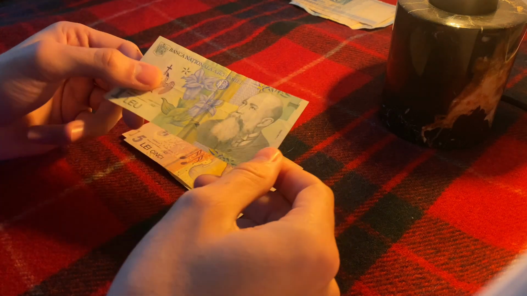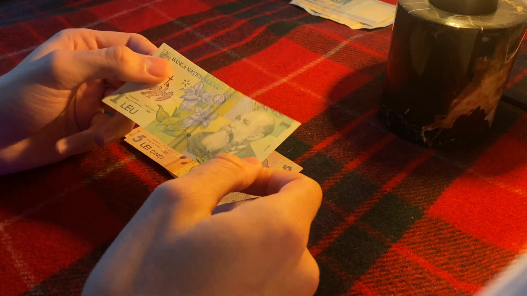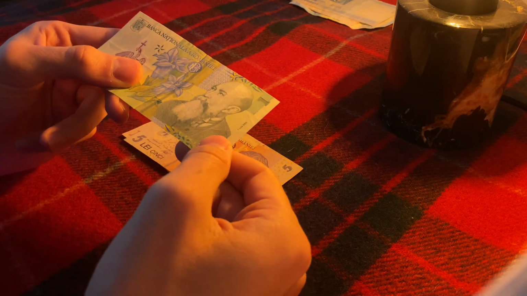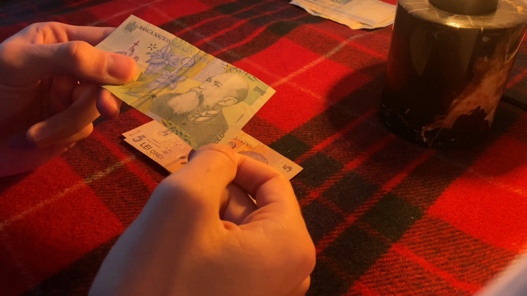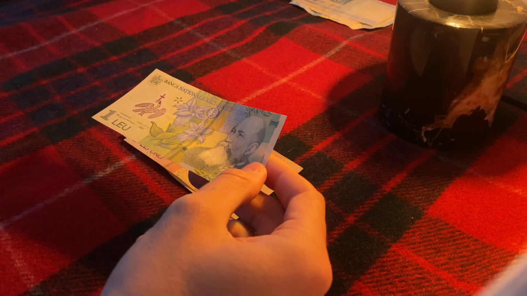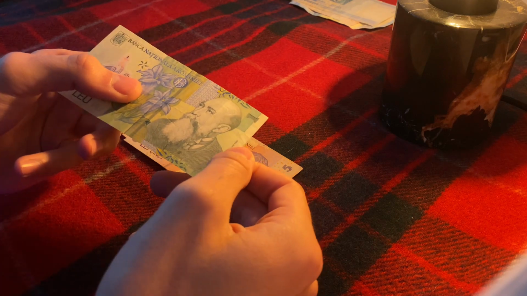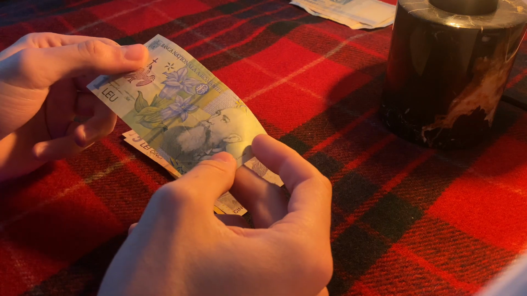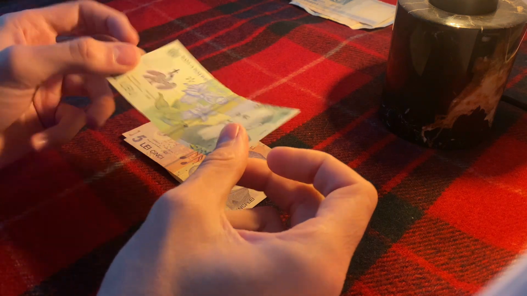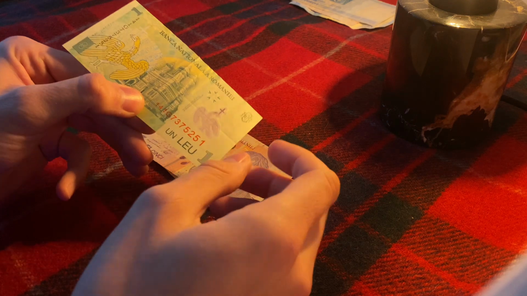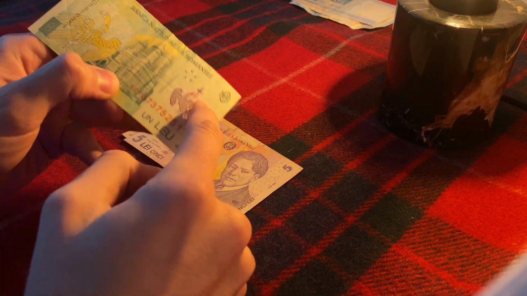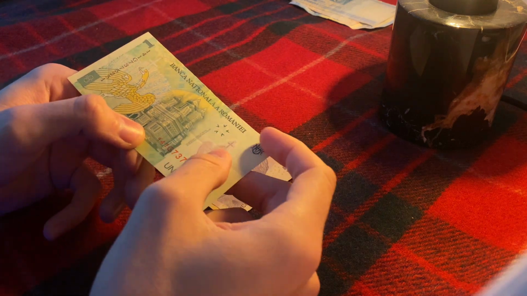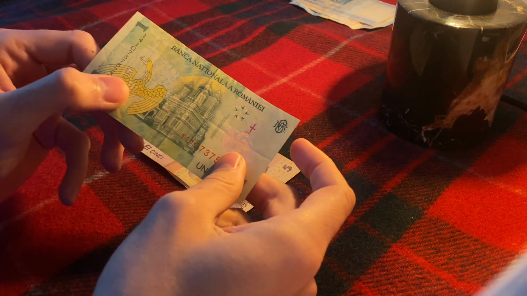And if we begin with this 1 Leu bill, you can see in the front Nicolae Iorga, who was a Prime Minister of Romania at the turn of the 19th to the 20th century. In the back you can see some heraldic motifs and the Cathedral Church of Curtea de Argeș.